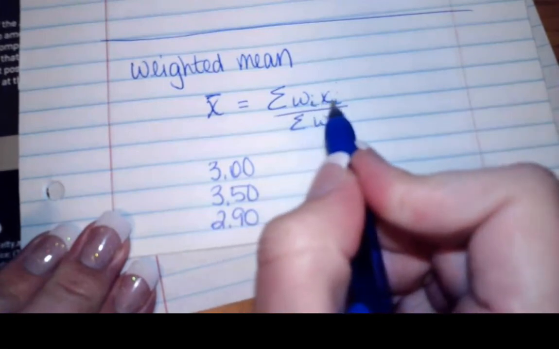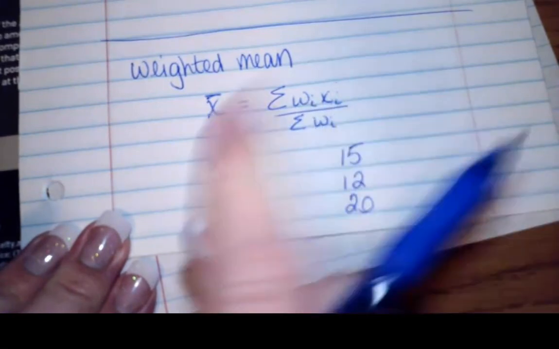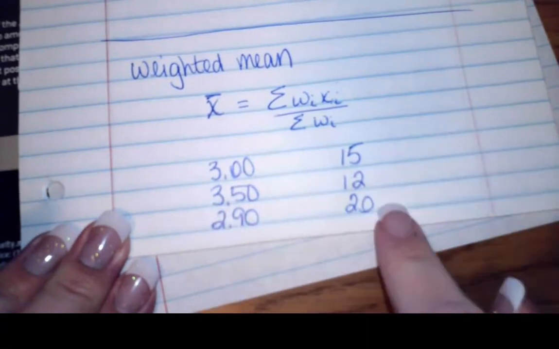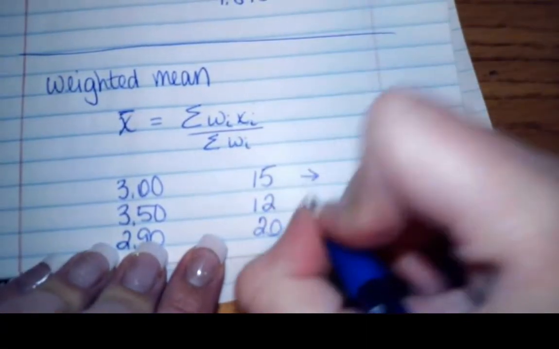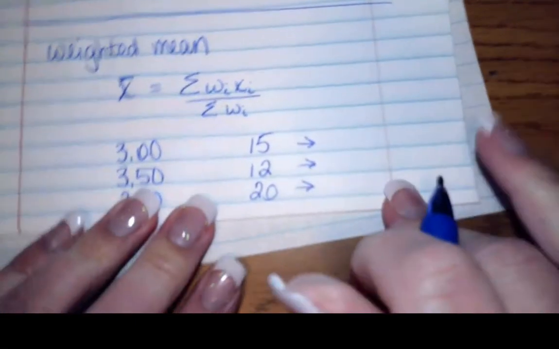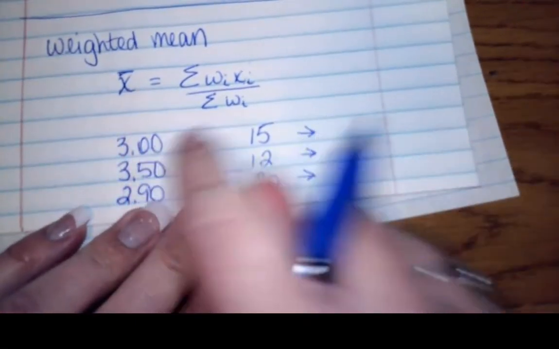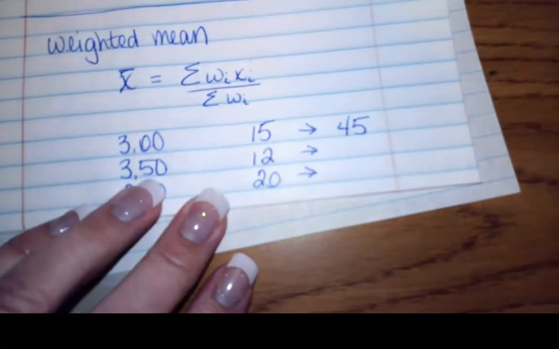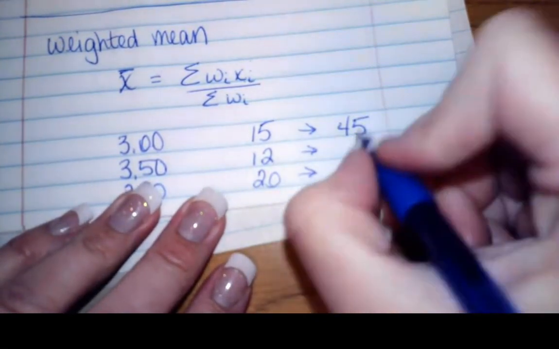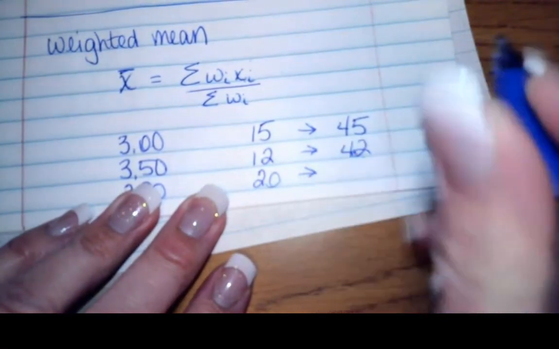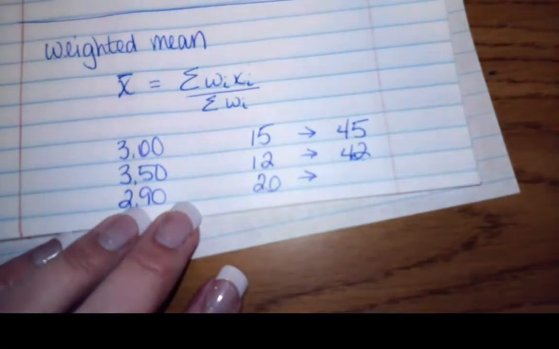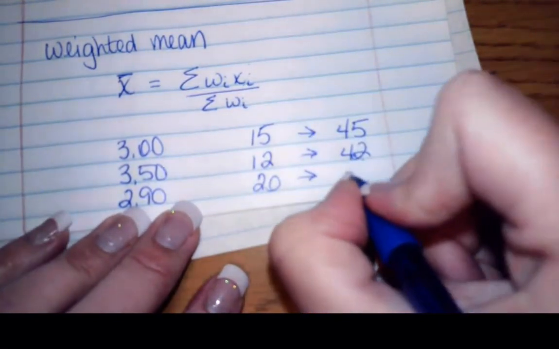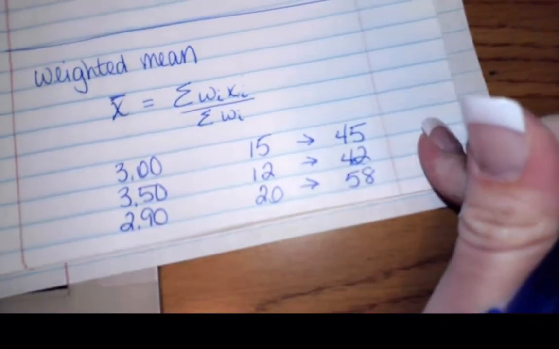The first thing I need to do is multiply across so that I know the top part of my fraction. So 3 times 15 is $45, what I spent on meat the first time. 12 times $3.50 is $42 on my second trip. And 20 times $2.90 is $58 on my last round.